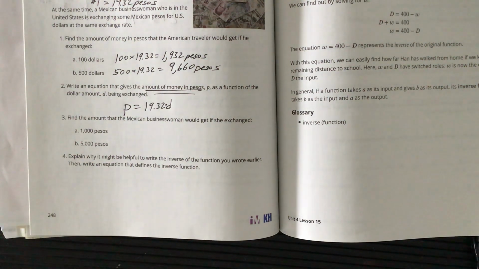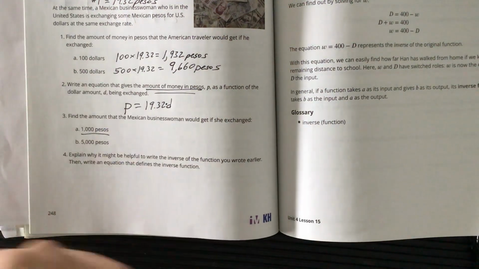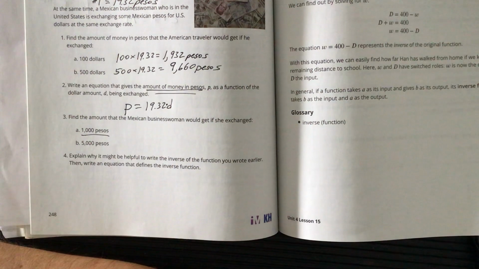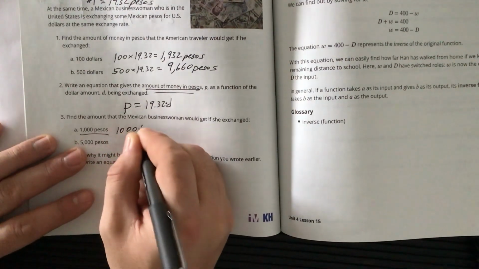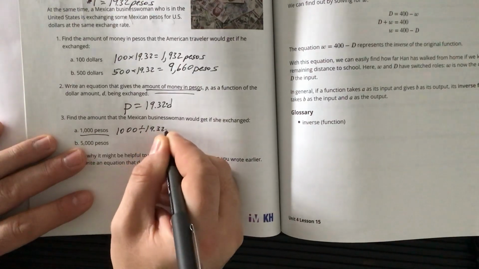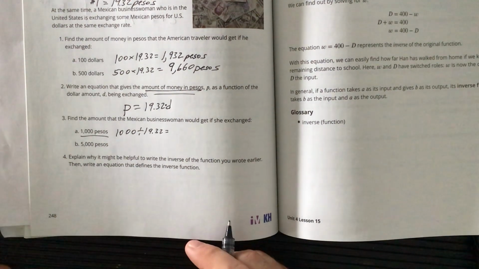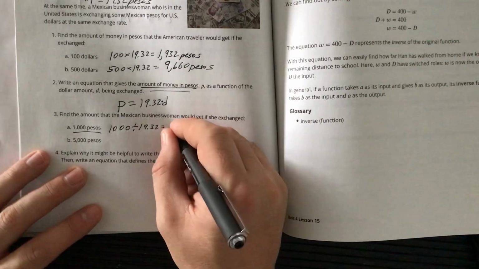Okay, now the opposite of that, the inverse of that. Now I have 1,000 pesos. Coming back home, how many dollars can I get from that? Now what? Divide by 19.32. Yeah, now you divide by 19.32. And if it doesn't come out perfect, they're going to give you to the nearest cent. $51.76.